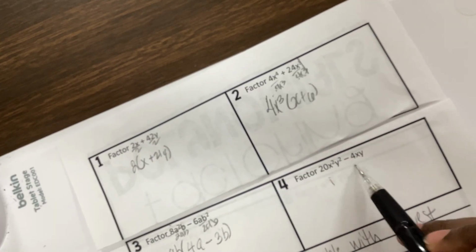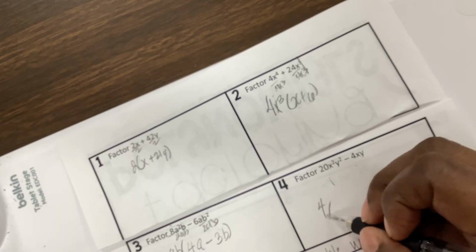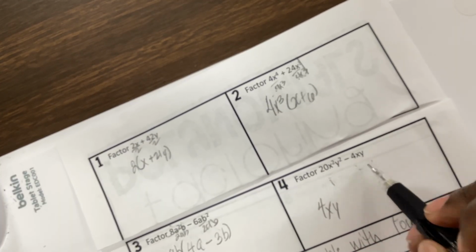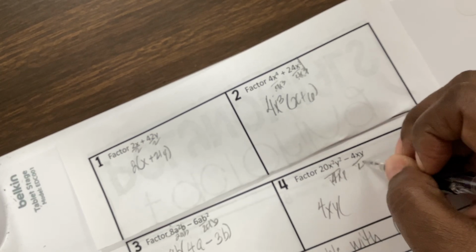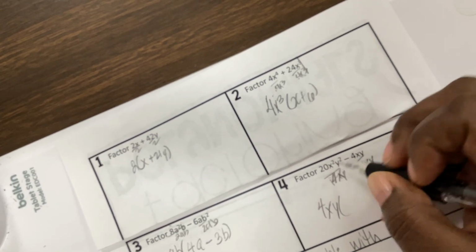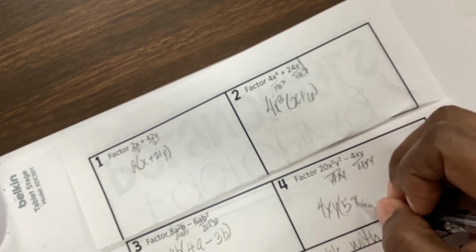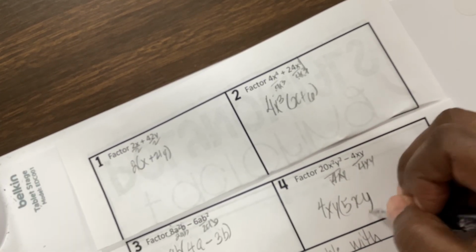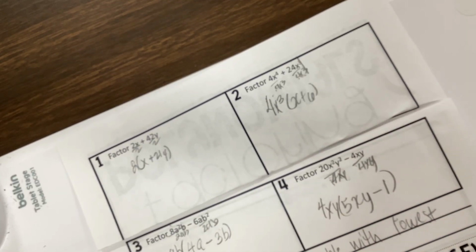Here, okay, so we're going to factor out a 4. And the smallest exponents are x and y. Okay, 20 divided by 4 is 5. X squared over x is x. Y squared divided by y is y, minus, and this term is simply a 1. Okay.